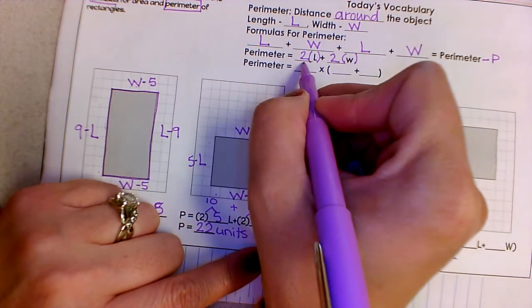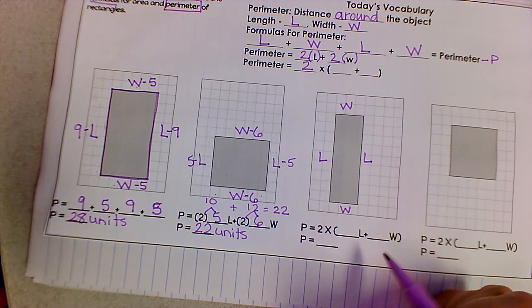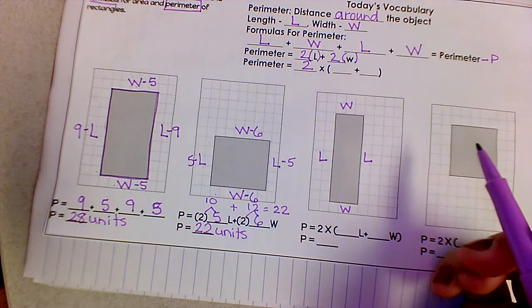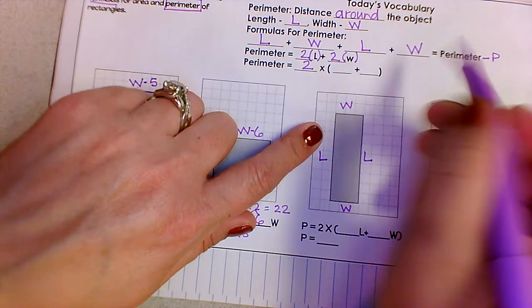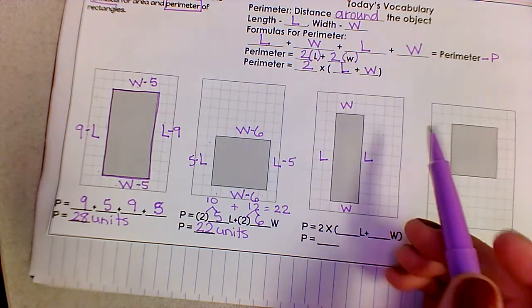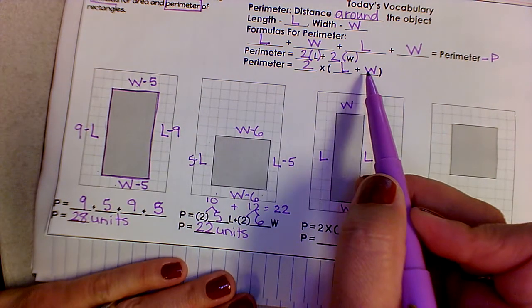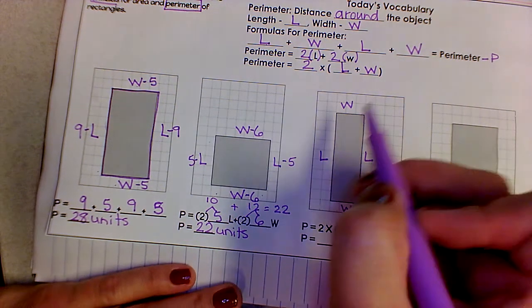Well, I'm going to take 2 times, now this gets fun, are you ready? But what would I add here? Well, remember, we're going all the way around, so I'm going to do the length plus the width. So if I just add up the length plus the width and I multiply it by 2, I can get my answer. Well, let's find out.